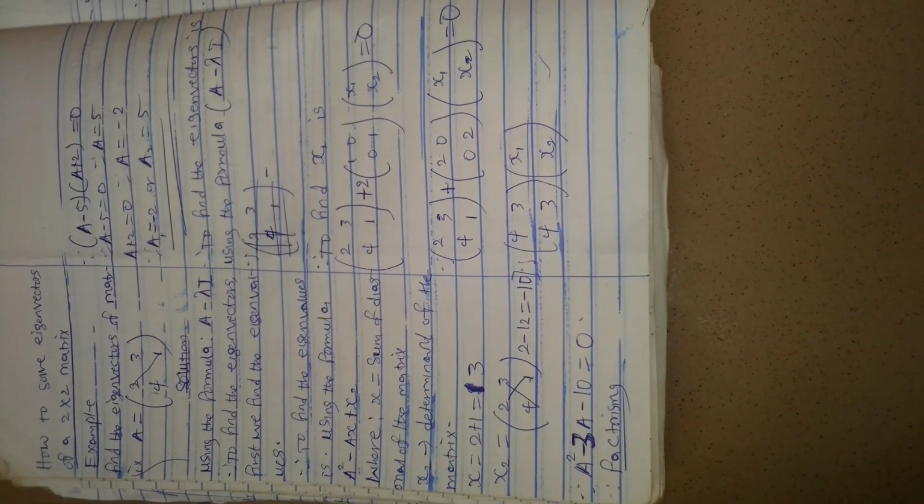My name is Celestine. I'm here to teach you guys how to solve eigenvectors of a 2 by 2 matrix. Now, I have this question: find the eigenvector of the matrix A equal to 2, 4, 3, 1.